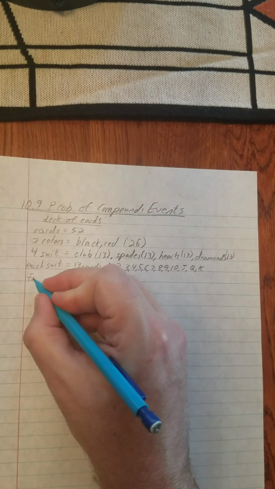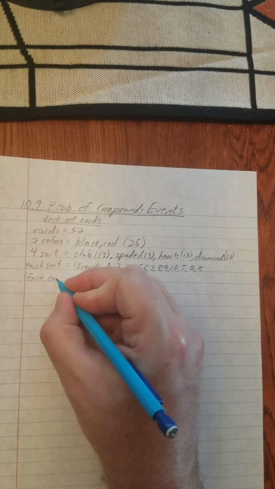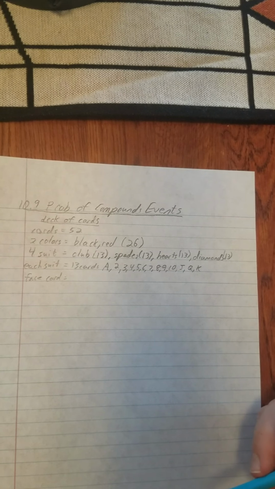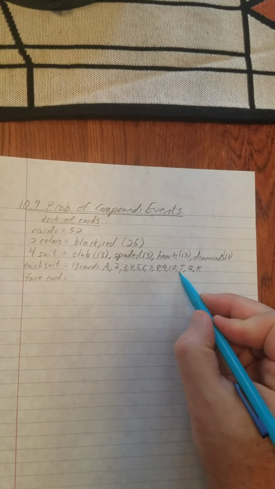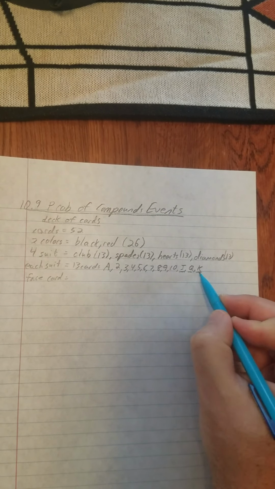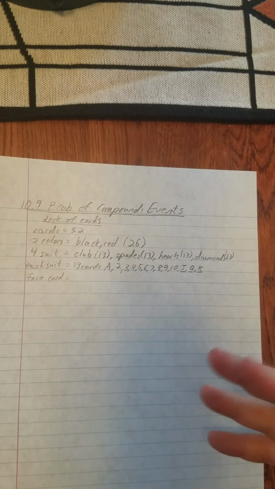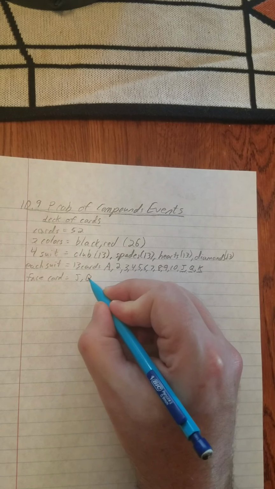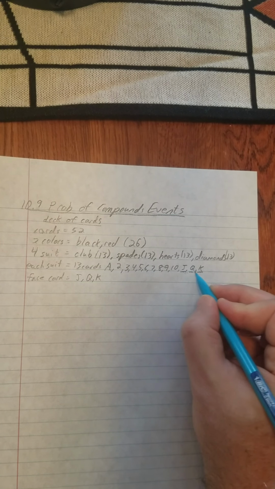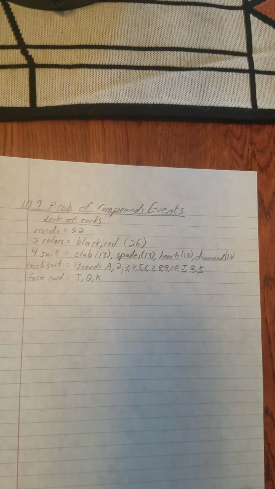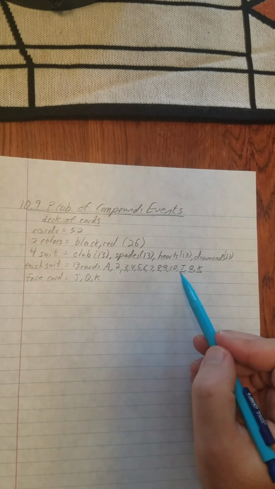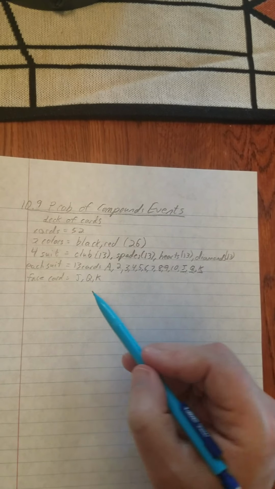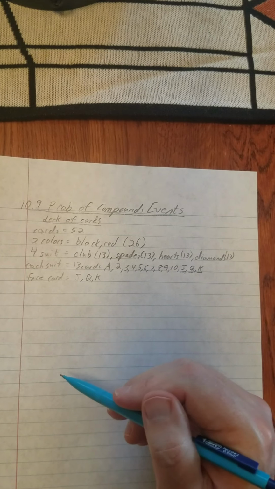And then one other phrase that they use that we need to know is face cards. Face cards would be, on a normal deck, just the jack, queen, and king. These are people. So they have a face of a person. So of the 13, 3 of them are face cards. Or in the whole deck of 52, since there are 4 jacks, 4 queens, and 4 kings, that would mean there are 12 face cards in a deck.